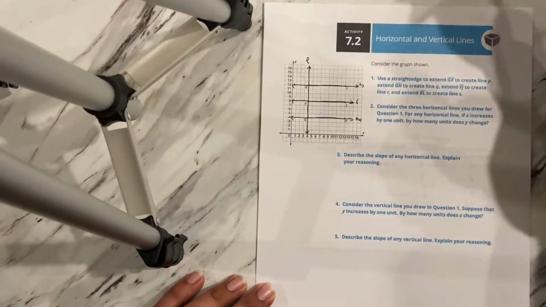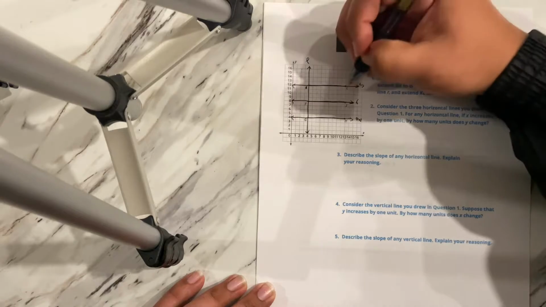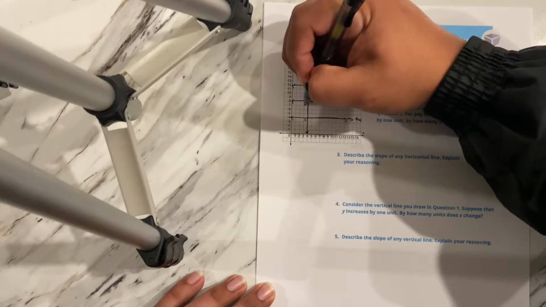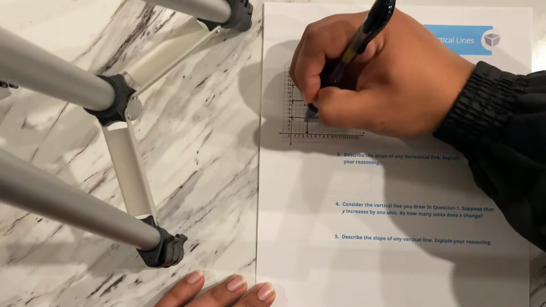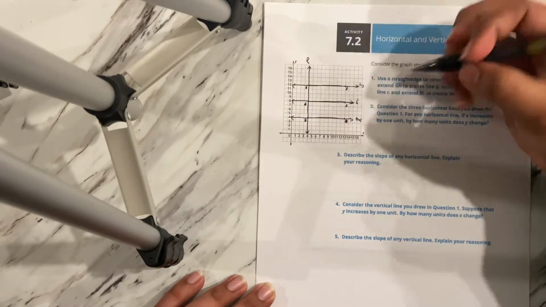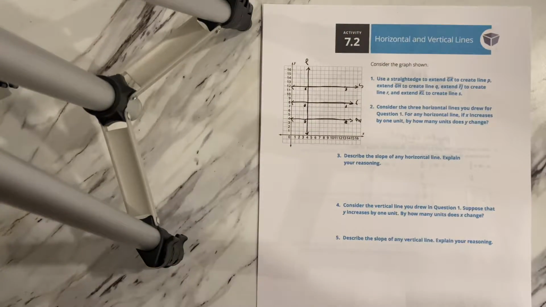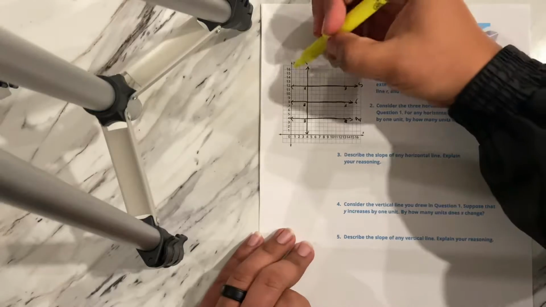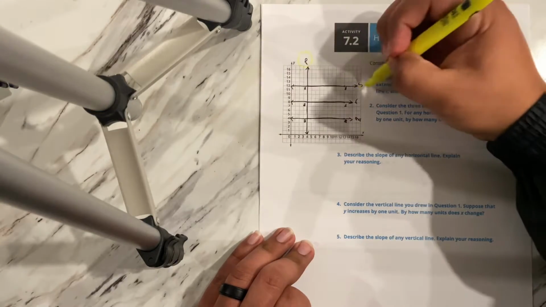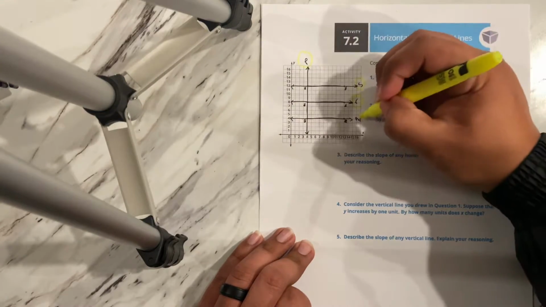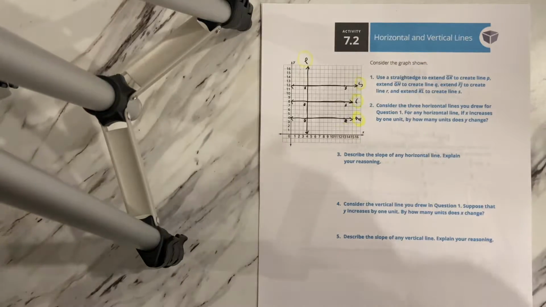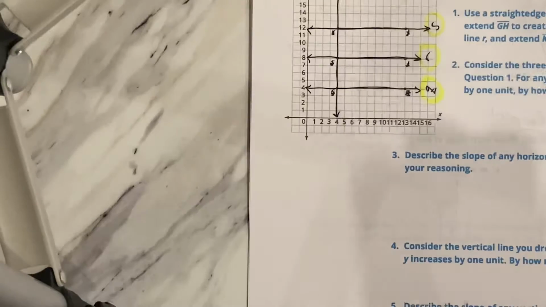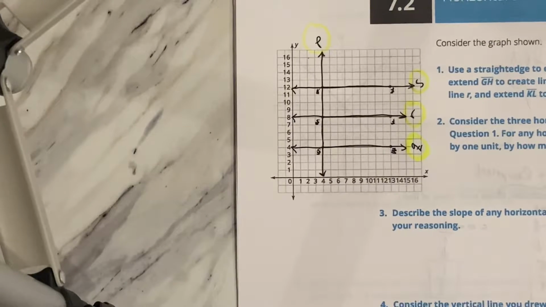Good. Do myself a favor. I'm going to cross out K, L, F, J, G, and H, just so I can pay attention to these new labelings of my lines. I'll circle them real quick. This is P, S, R, and Q. Don't look at any other thing. Something like that. Great.